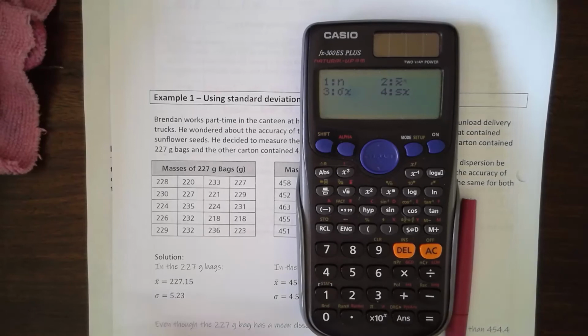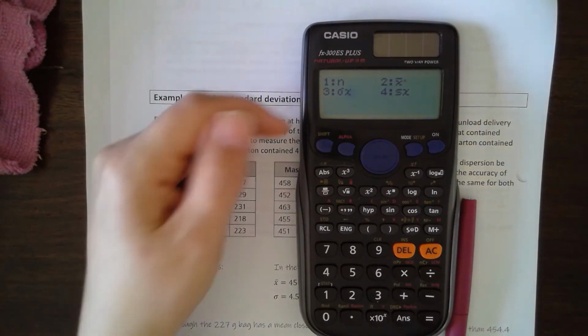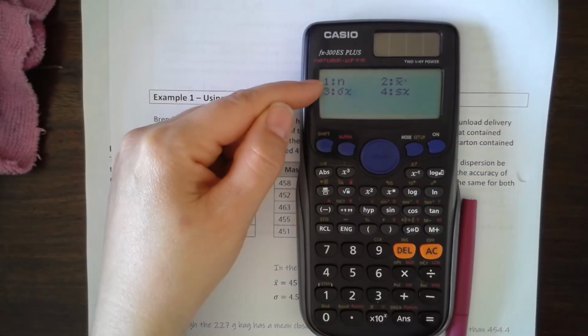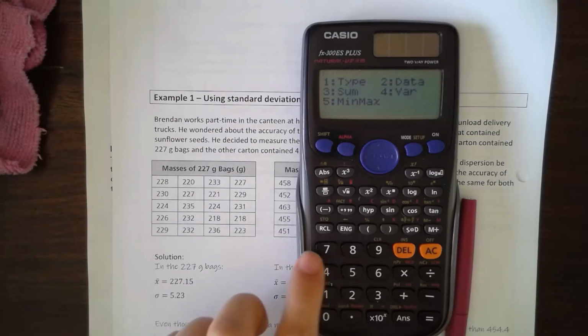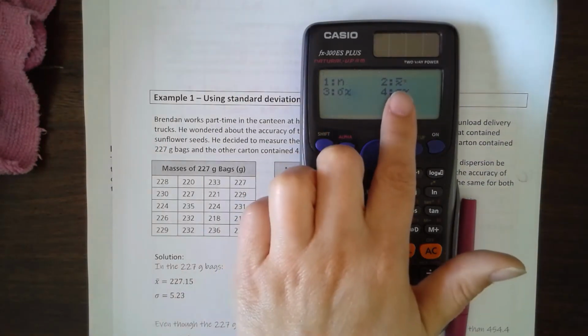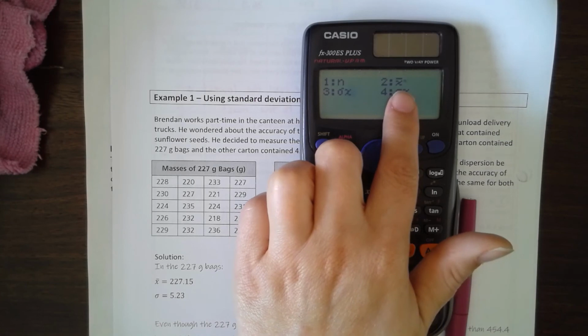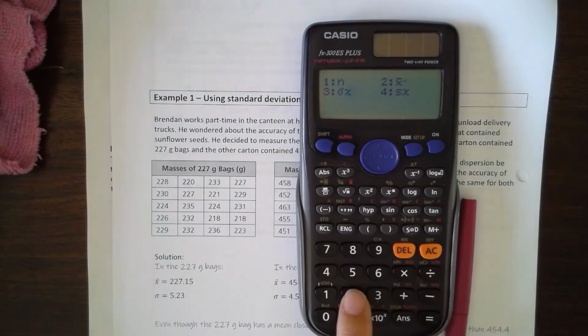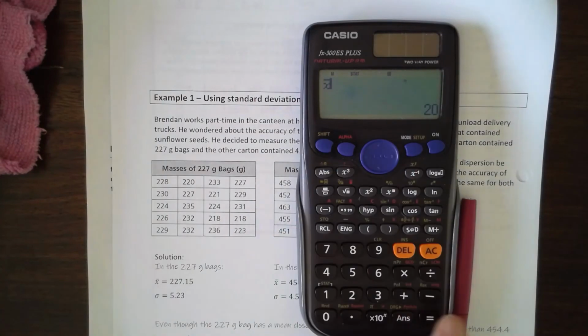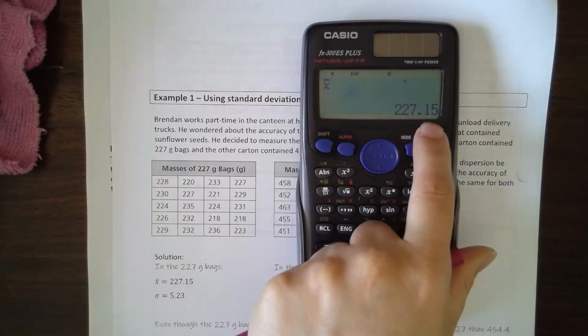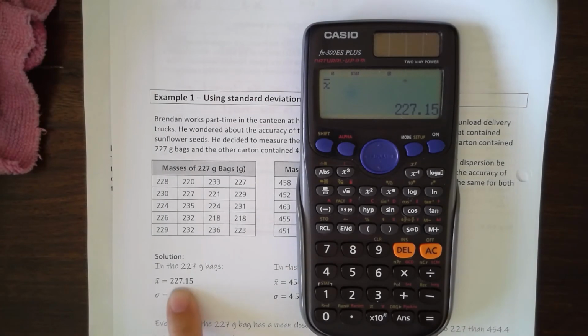Okay, and now again I get another table of options. Option 1 here tells me how many data points. So if I press 1, it'll say, oh look, n is 20. That's good. That's how many data points I put into my table. Okay, perfect. Go back for, if I want to know x bar. X bar is the mean. So I'm going to press 2, and then I have to press equals again because it still had that 20 left over from before. My mean is 227.15, right? And that matches up with what I have in my notes here.